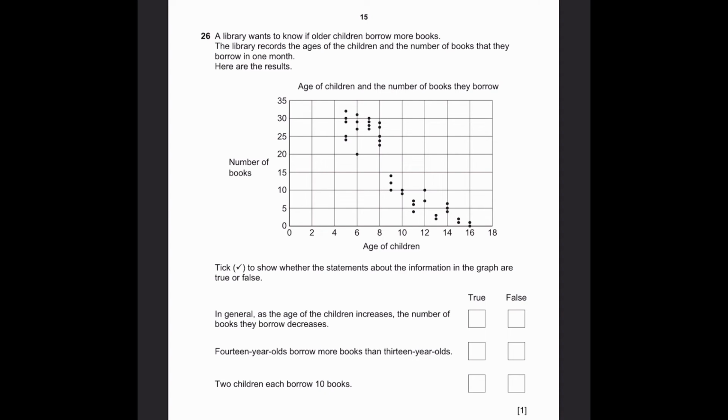Here are the results. Tick to show whether the statements about information in the graph are true or false. In general, as the age of children increases, the number of books they borrow decreases. Well, we can see that this graph looks like it's sloping downwards. So, if one increases, the other decreases. Over here, as the age of children increases, the number of books decreases. So, it's true.